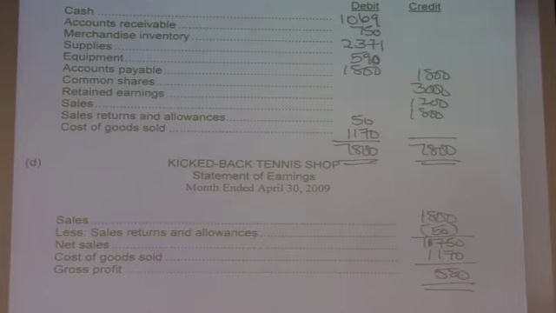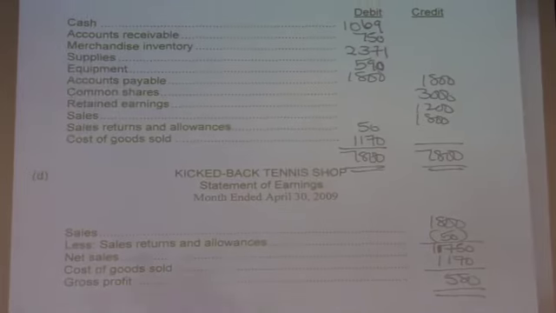But this should be reflective of the earnings for the period April 1st to April 30th. That's why it says for the month ended. And we are showing revenues and expenses to show what our gross profit is. And of course, this question could be a bit longer because it would also have other expenses as well.